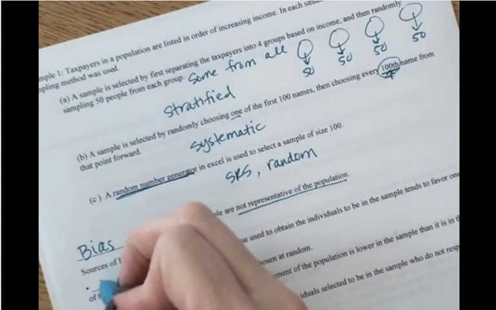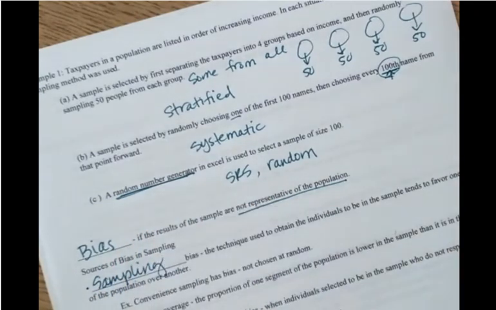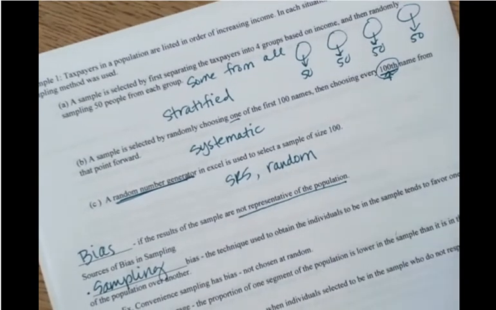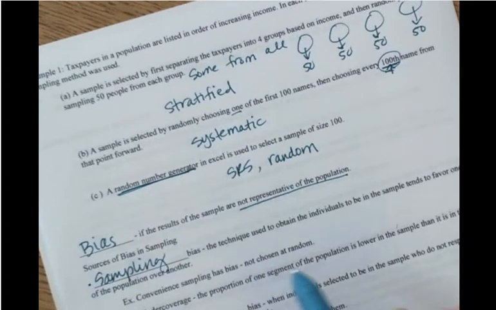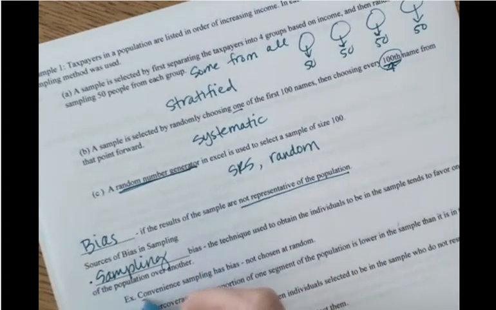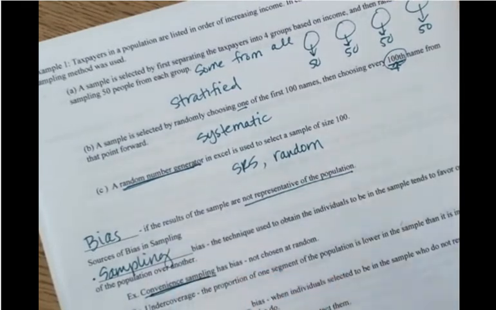Well, the first one is called sampling bias. That means the technique that was used to obtain the individuals in the sample tends to favor one part of the population over another. For instance, that convenience sampling that I told you about in the mall, that does not represent the whole population very well, all right?